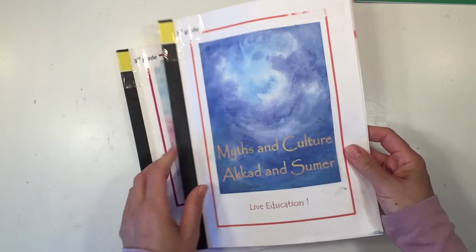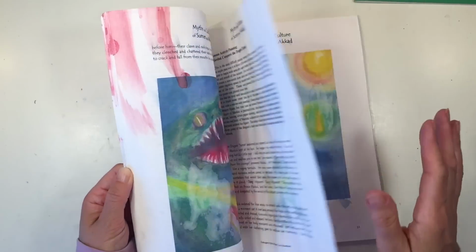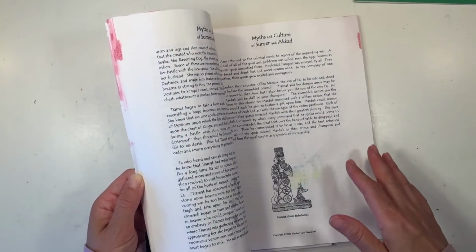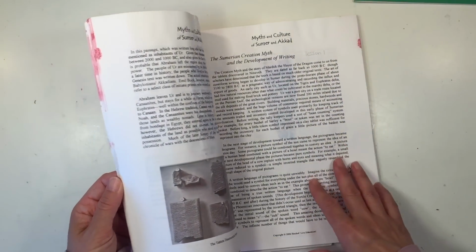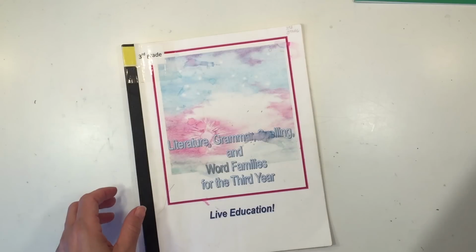Myths and Culture, Akkad and Sumer. This one's really a beautiful main lesson block to do because it includes a lot of watercolors, and so we did that as well, and I'll show you that main lesson book.